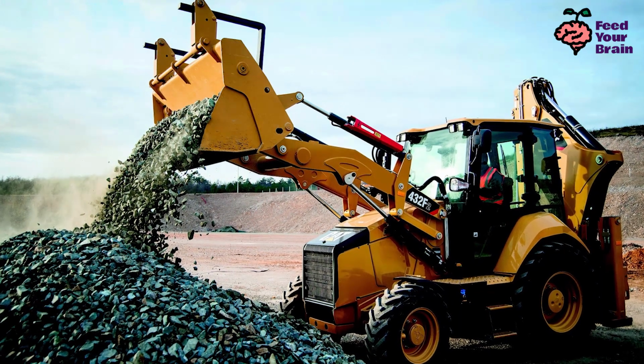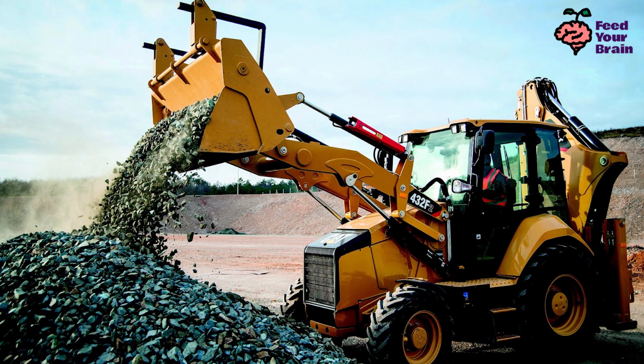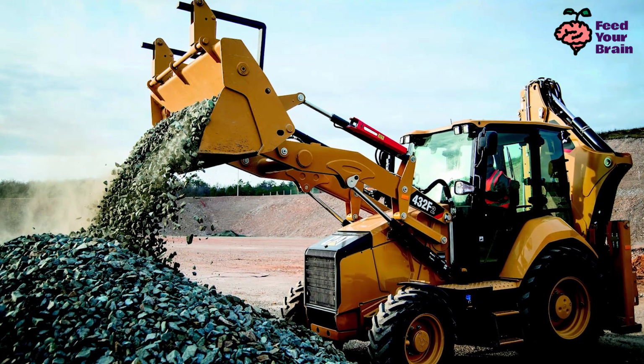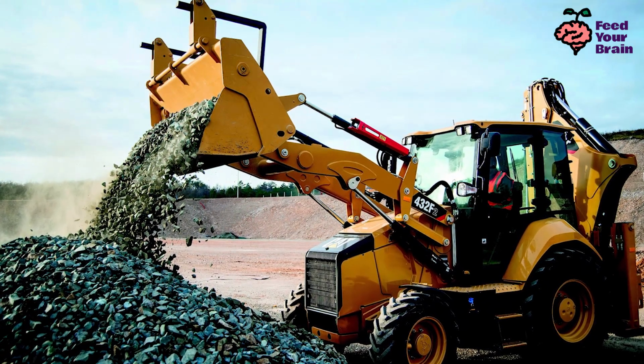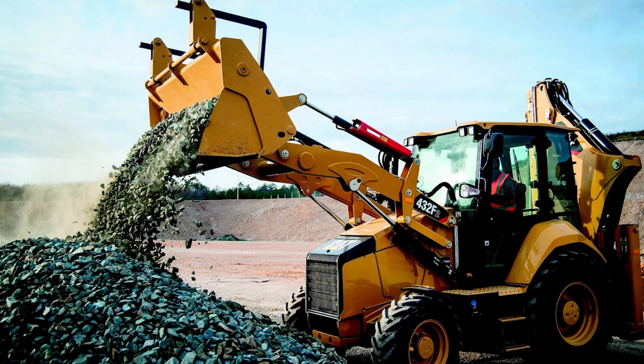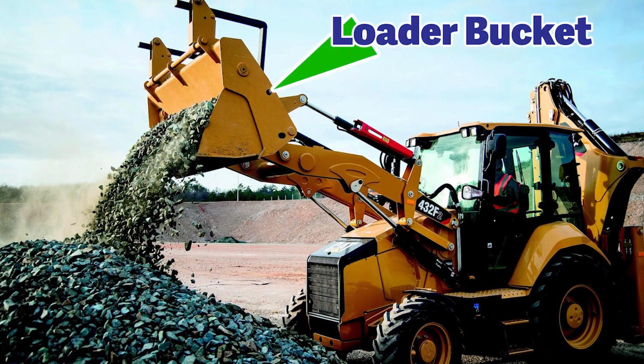Let's look at some various uses of backhoe loaders. This one is dumping a load of rocks. Imagine how heavy such a load is. And this loader bucket looks like a special type.